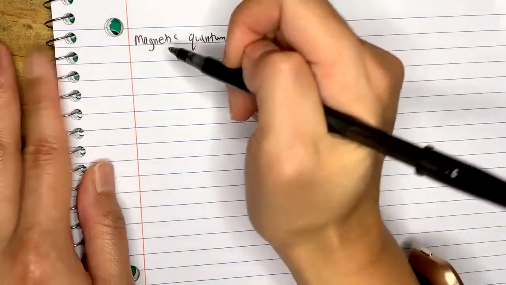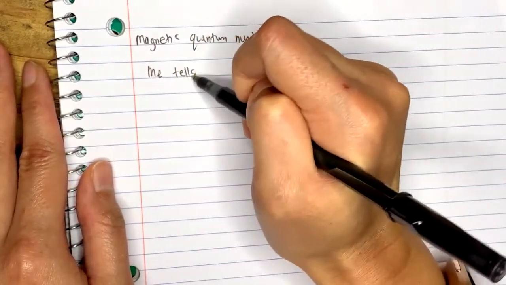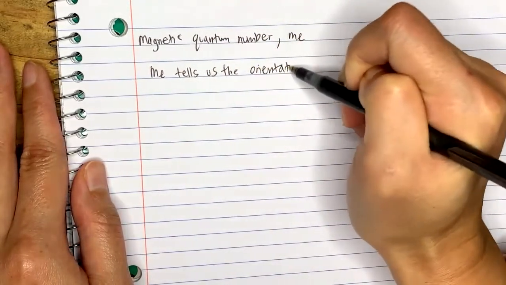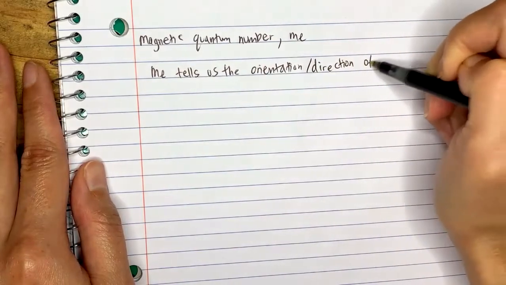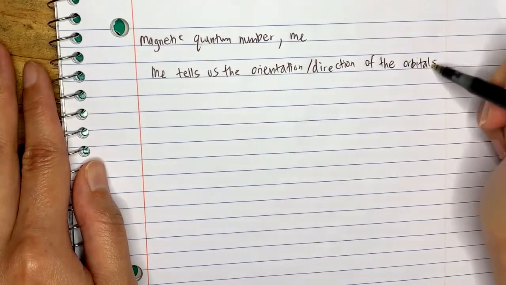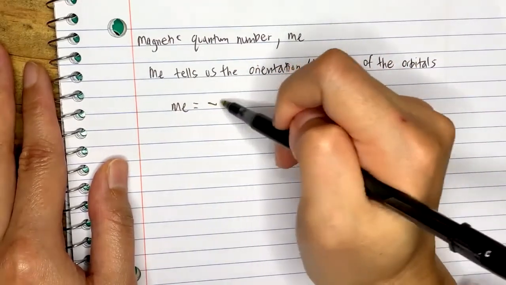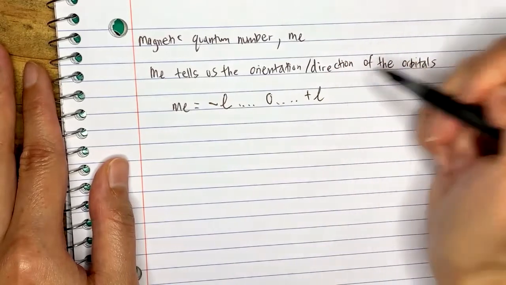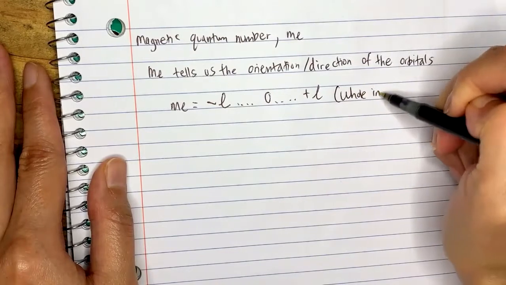Okay, what does ML tell us? ML tells us the orientation or the direction of the orbitals. ML is related to L, going from negative L, up through 0, up to positive L. These are whole integers.